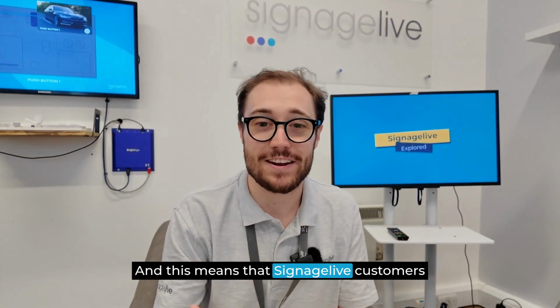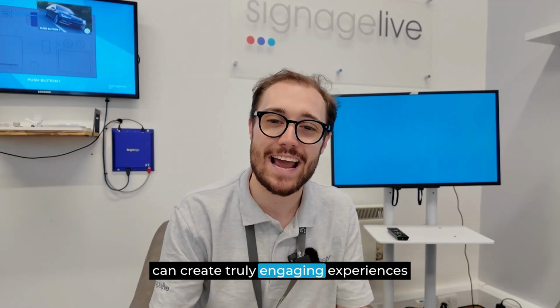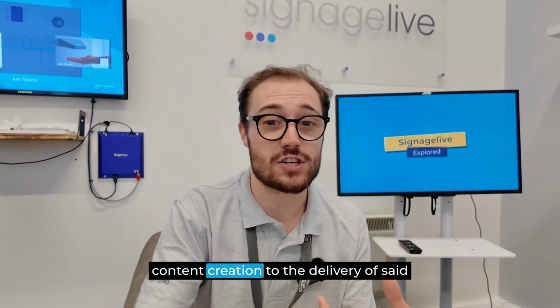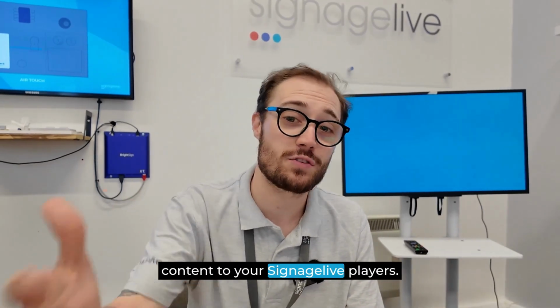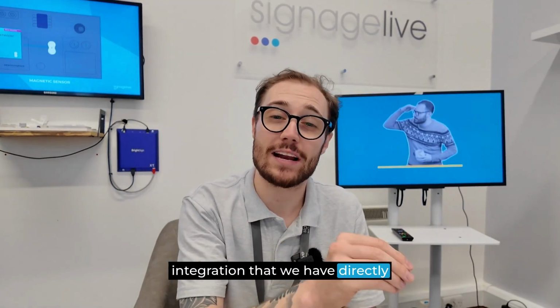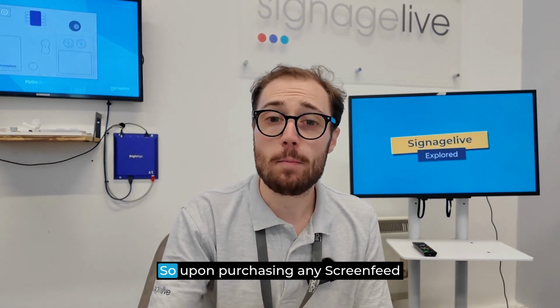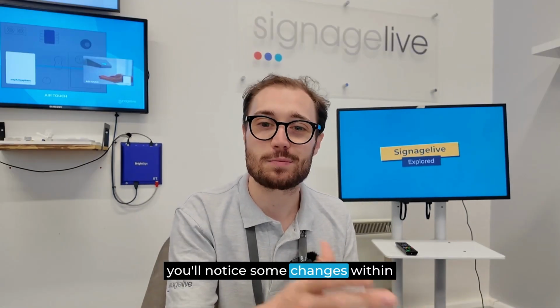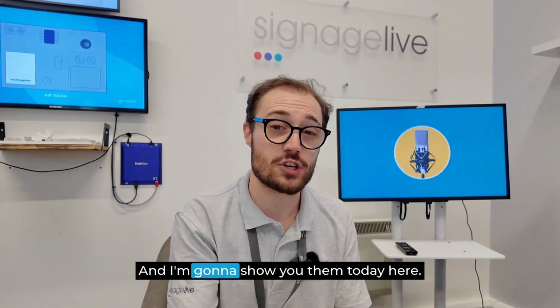This means that Signagelive customers can create truly engaging experiences from one convenient location, from the content creation to the delivery of said content to your Signagelive players. And it all begins with this brand new integration that we have directly within the Signagelive platform. Upon purchasing any Screenfeed products through Signagelive, you'll notice some changes within the Signagelive user interface, and I'm going to show you them today.